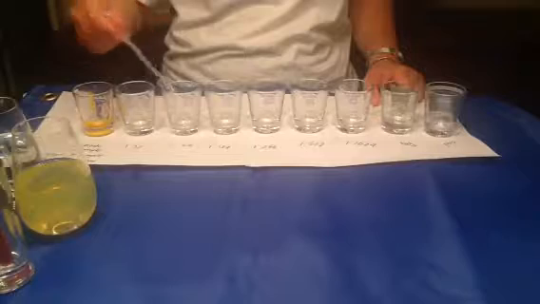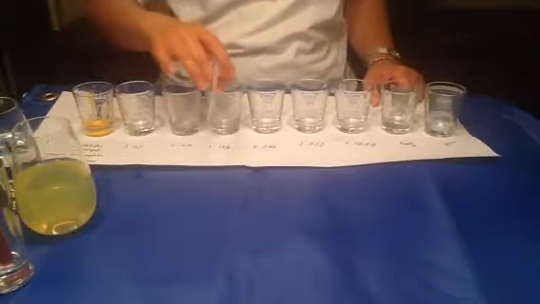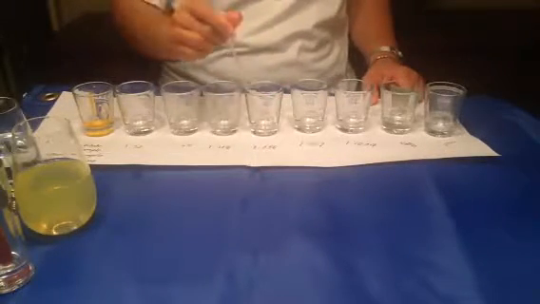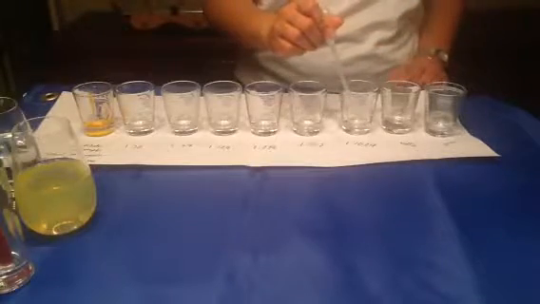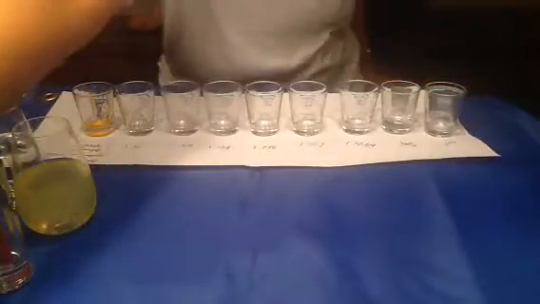Shake well. Transfer 500 microliters to the third one. Shake well. Transfer another 500 microliters to the fourth one, then the fifth one, then the sixth one, shaking well each time. And from the last one, I'm going to discard 500 microliters.